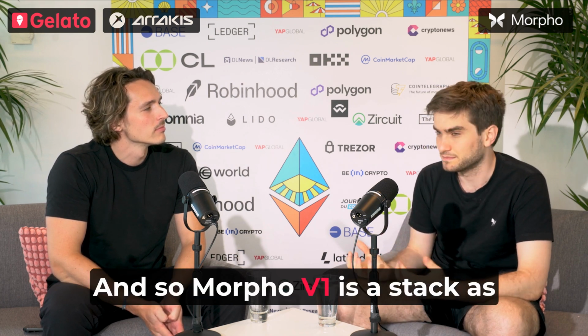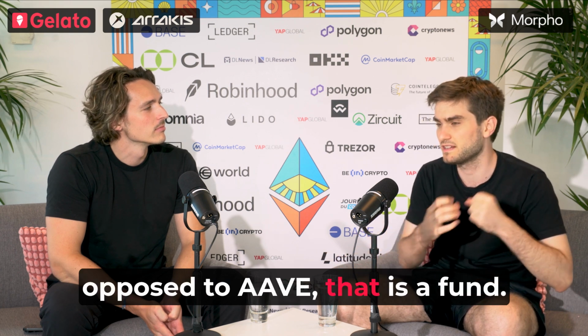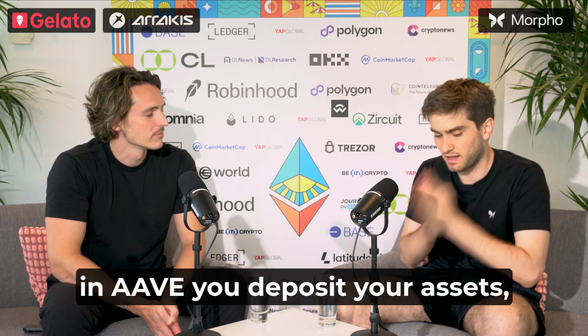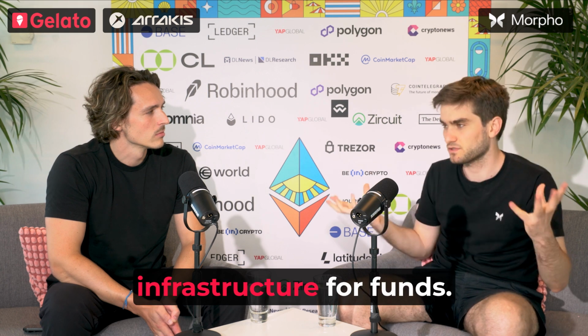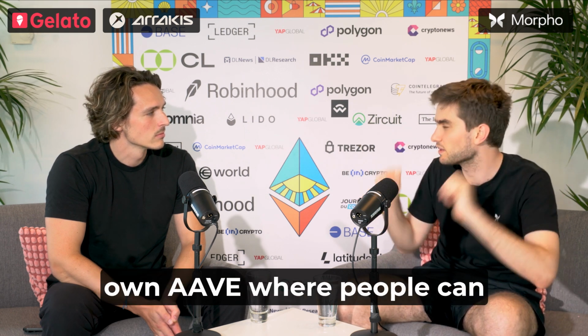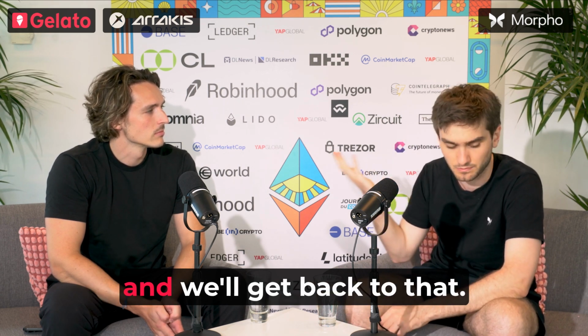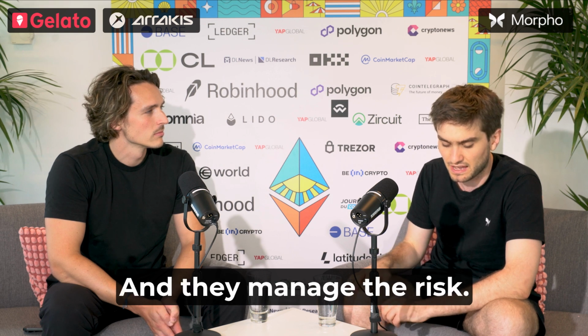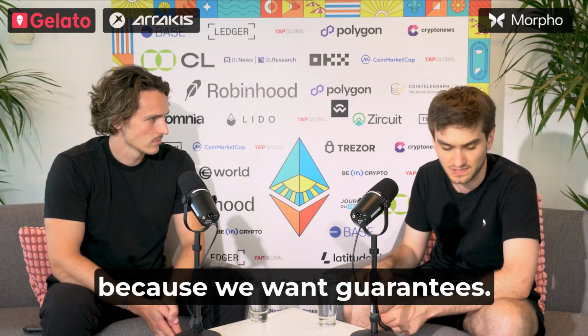And so Morpho V1 is a stack as opposed to Aave that is a fund. In Aave, you deposit your assets, they manage it for you. In Morpho, we are an infrastructure for funds. So we empower people to build their own Aave, quote unquote, where people can deposit their money into vaults, and we'll get back to that. And they manage the risk. We don't, right? So permissionless because we want scale, immutable because we want guarantees.